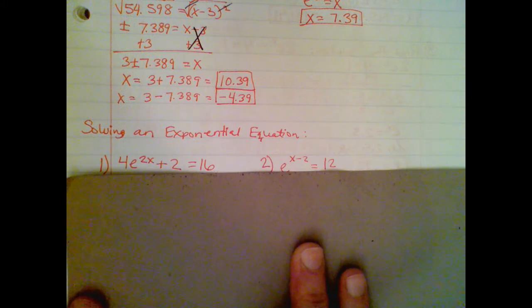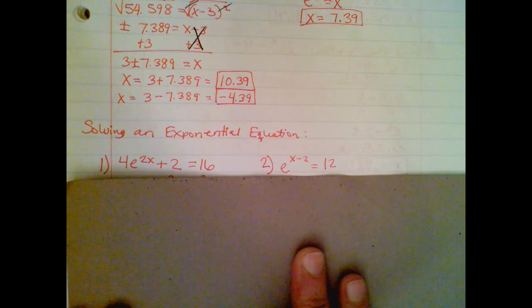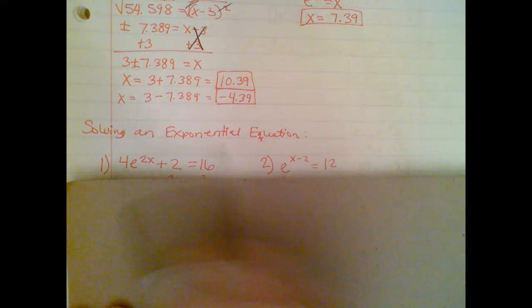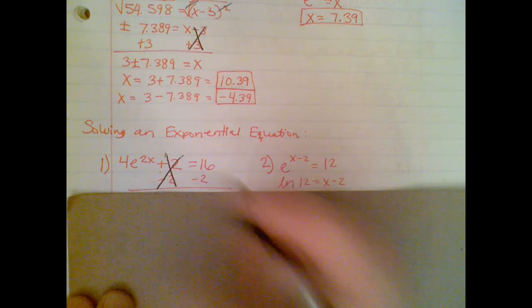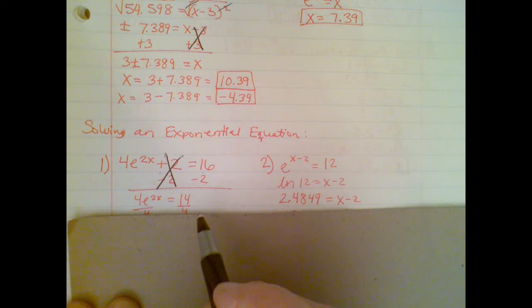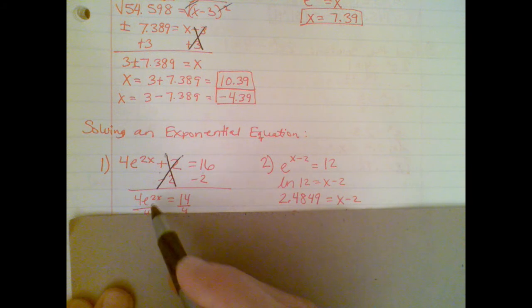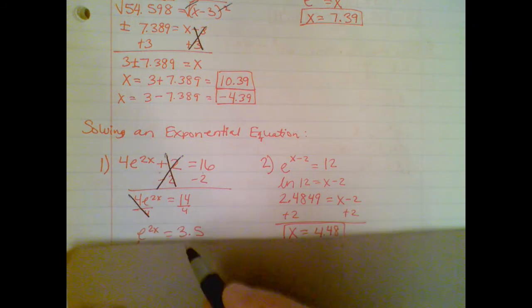This next one, we're going to be solving them when they're in base e. So they're in our exponential form, they're using base e, so we're going to switch it to natural log to solve for it. Notice how the base e is not by itself, so we want to get it by itself before we switch it to a natural log. So we're going to subtract the 2 from both sides. Our 2's cancel out. So we get 4 times e to the 2x power equals 16 minus 2, or 14. And then it's 4 times this, so we're going to divide both sides by 4. So our 4's cancel out, so we have e to the 2x power equals 14 divided by 4, which is just 3.5.